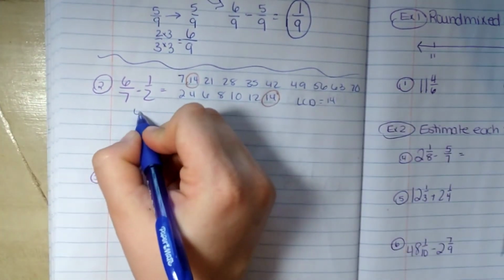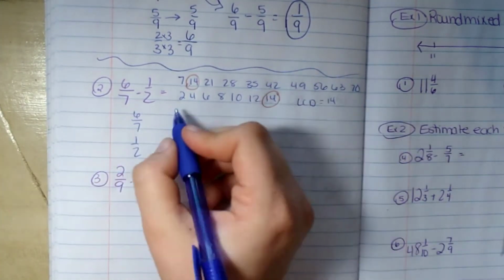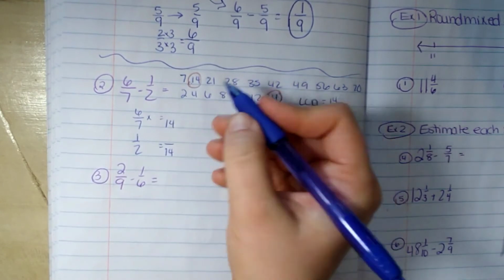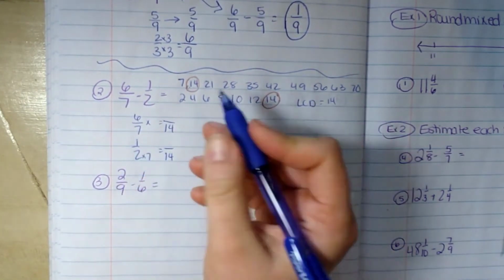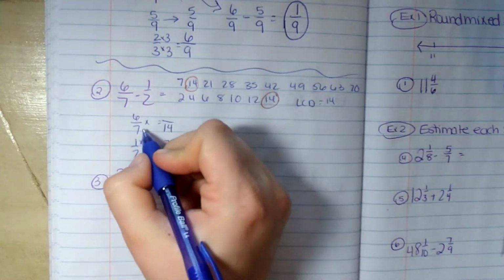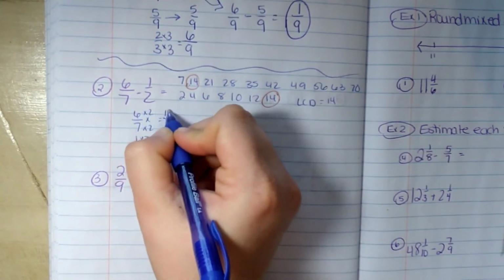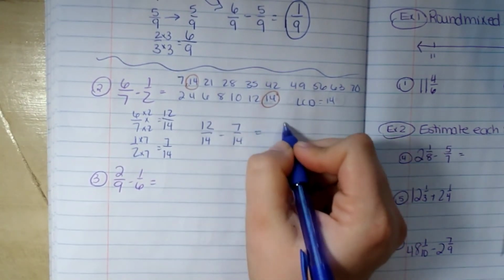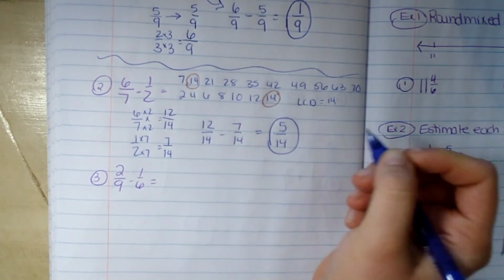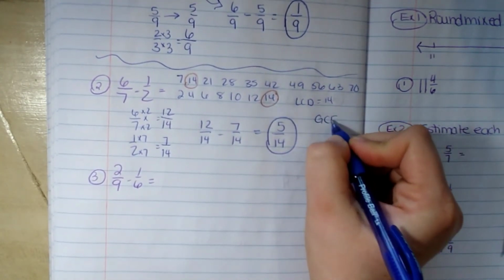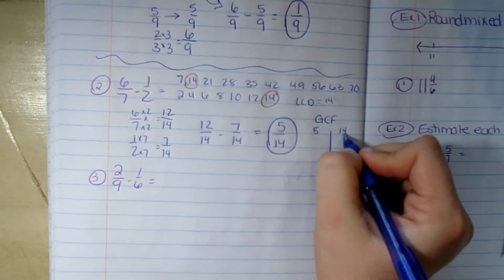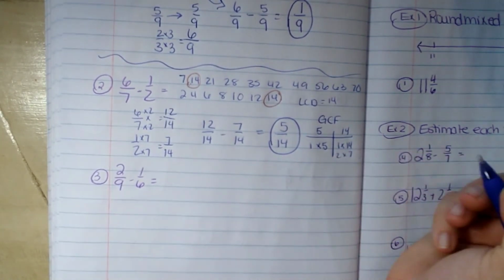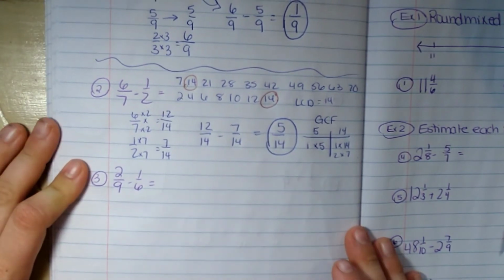I want to make my fractions with 14 on the bottom. So I have to find out what I have to multiply them by in order to do that. 2 times 7, so I have to do the same to the top. 7 times 2, I have to do the same to the top. So now my problem is 12/14 minus 7/14, which would be 5/14. And that is simplified because if I was to do my GCF, which you need to do anyway, I would find that they only have 1 in common, the number 1, and that means it's simplified.